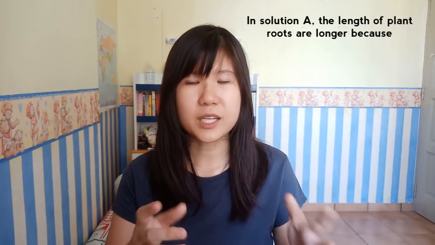B2 will be the inferences based on your observation. So you don't need to copy back your observation again, but you do have to mention your observation comparatively. So for example, for this question, you're going to say that in solution A, the length of plant roots are longer because, instead of mentioning the exact values like 3 cm or 4 cm or whatever, you just have to mention that it is longer or shorter.